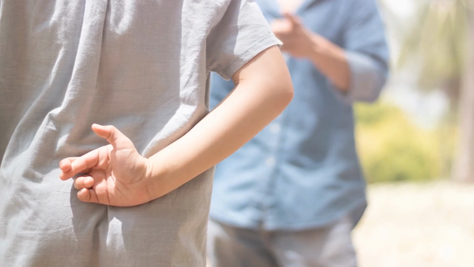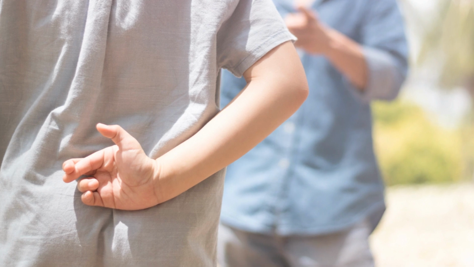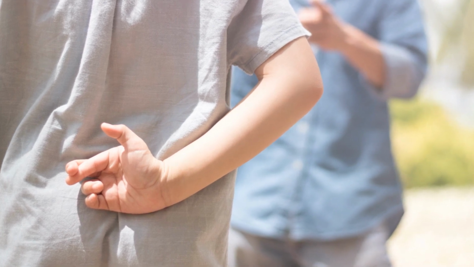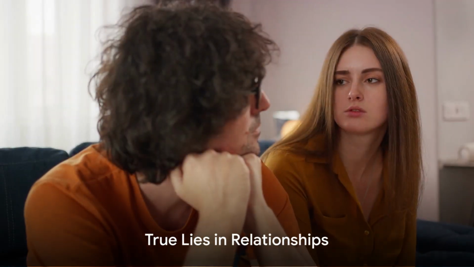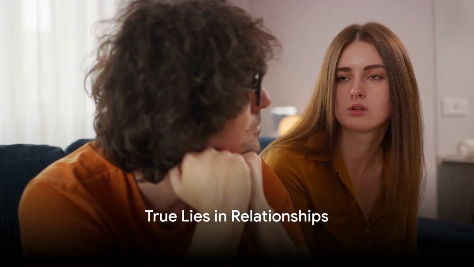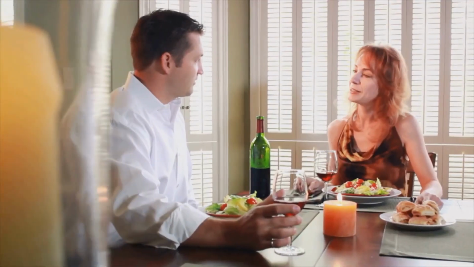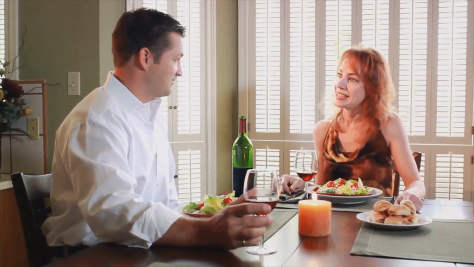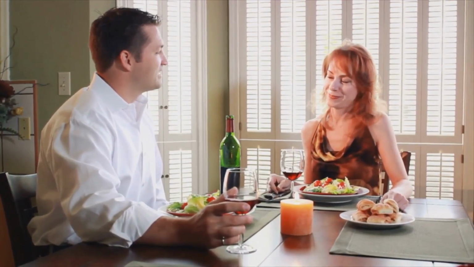Furthermore, they also create a habit of dishonesty, which can potentially impact one's self-esteem and integrity. In relationships, true lies frequently emerge as evasion or omission. For instance, a partner might claim they were stuck at the office, when in truth they had been unwinding with colleagues after work. Although they did work late, the part left out unravels a distinct narrative.